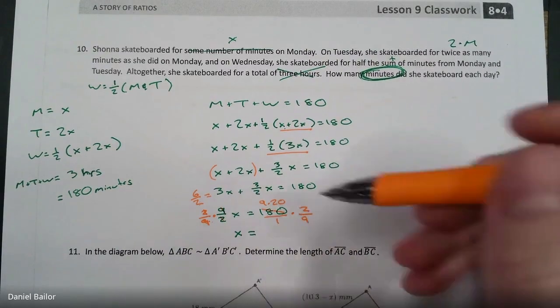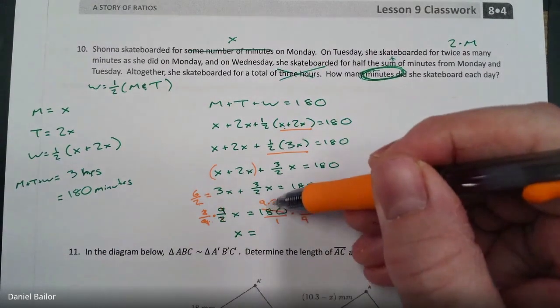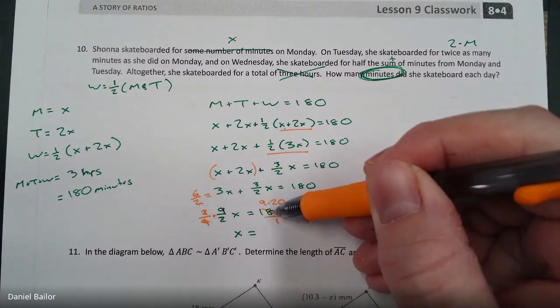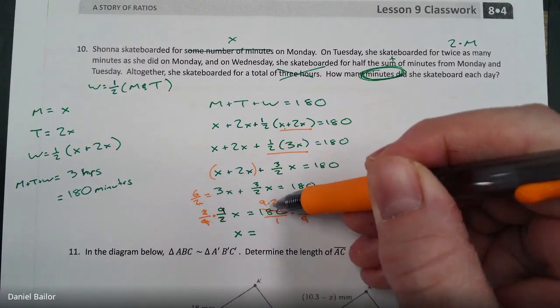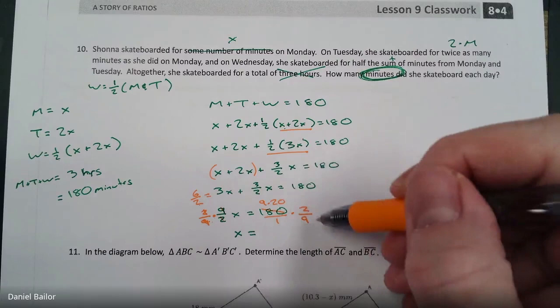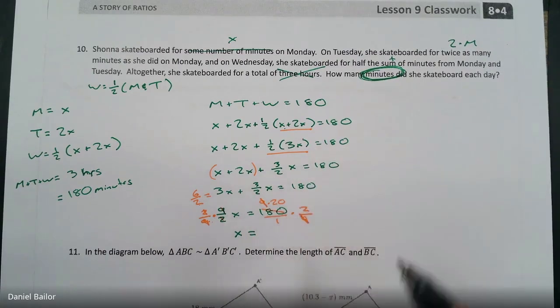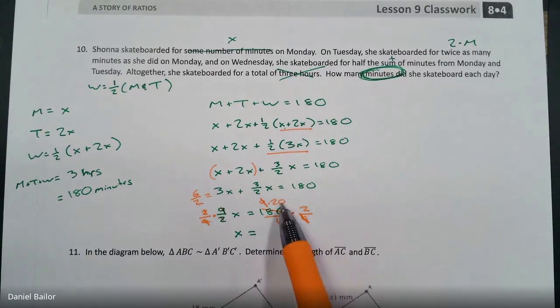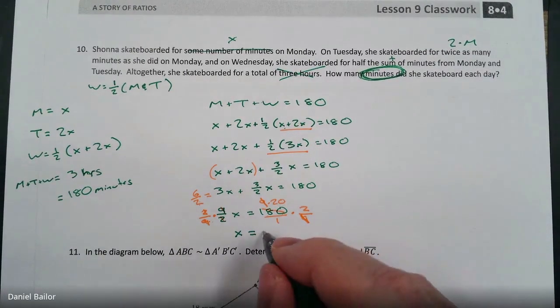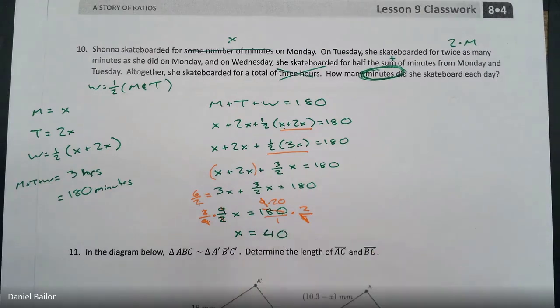That's how I did it in my head. 180 is 9 times 20. This lets me simplify because the 9's can simplify. 9 divided by 9 is 1. So all that's left over is 20 times 2 divided by 1, which means X equals 40. X equals 40. That's what it was.